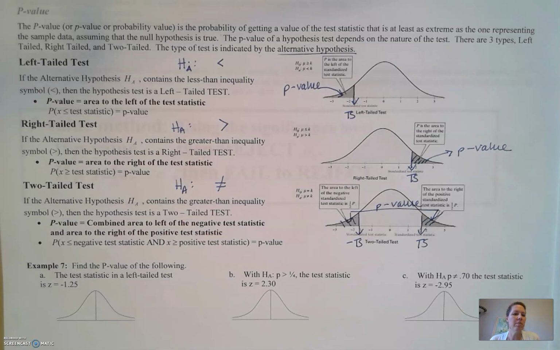In this video, we'll talk about how to calculate the p-value. Find the p-value for the following. The test statistic in a left-tailed test is z equals negative 1.25.